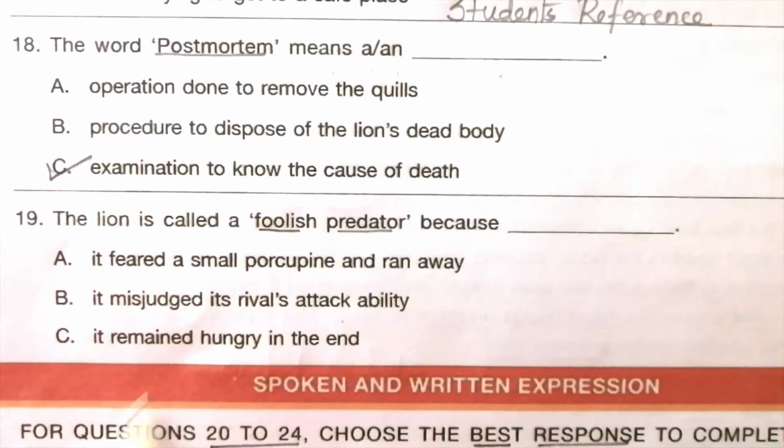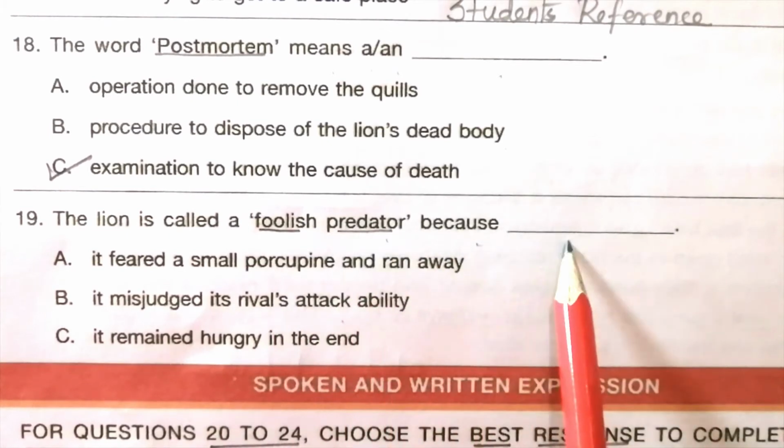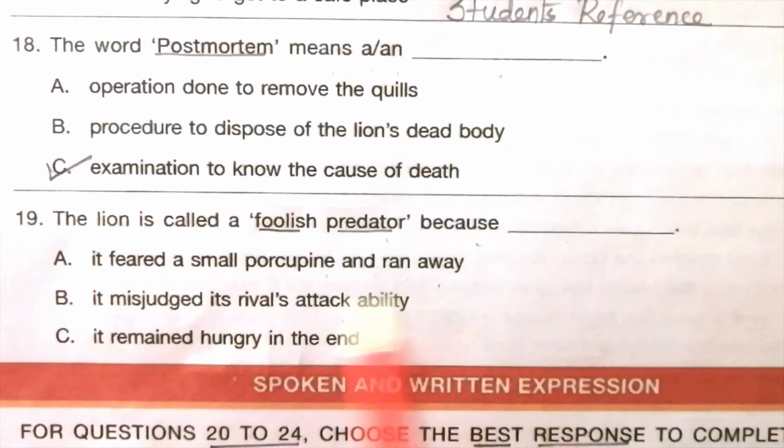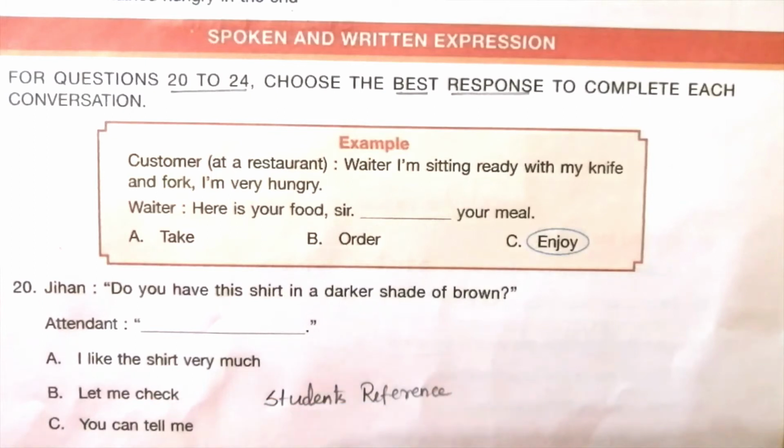19. The lion is called a foolish predator because dash. It feared a small porcupine and ran away. It misjudged its rival's attack ability. It remained hungry in the end. The answer is B. Next topic is spoken and written expression.